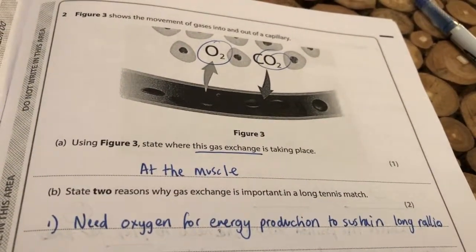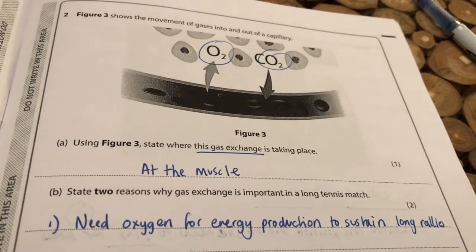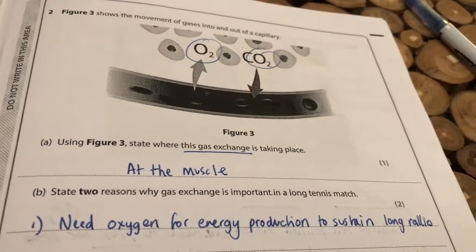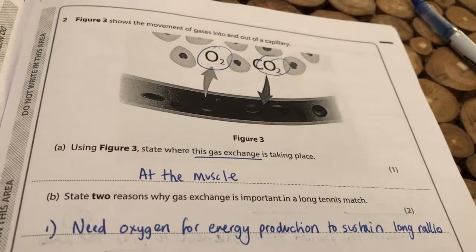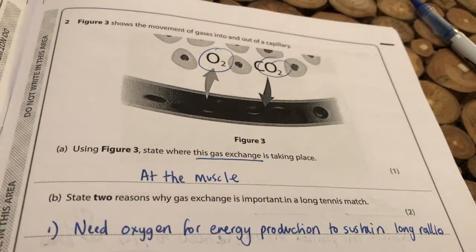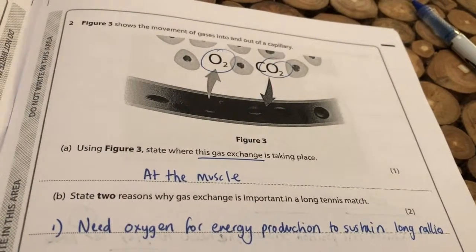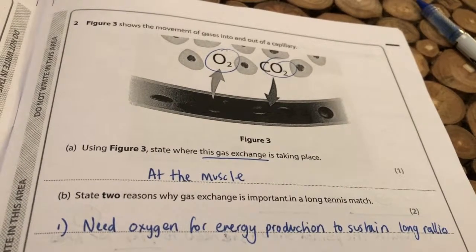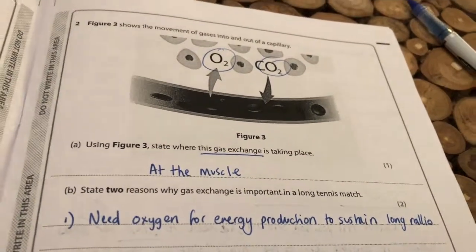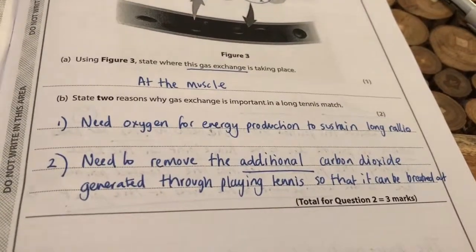So the first quick, easy response is you need oxygen for energy production to sustain long rallies. So sometimes a rally can last for multiple minutes, sometimes 6 or 7 minutes for a really long rally. So you need energy for that from the oxygen to be able to sustain that energy required for that long period.